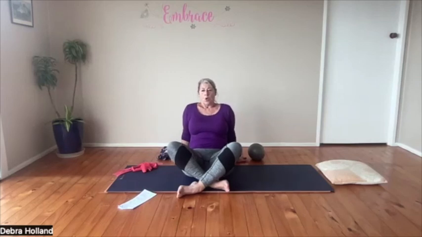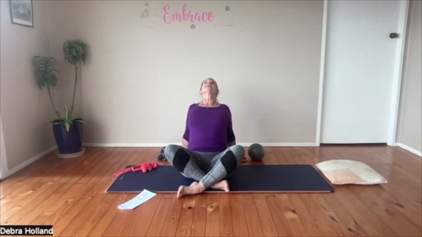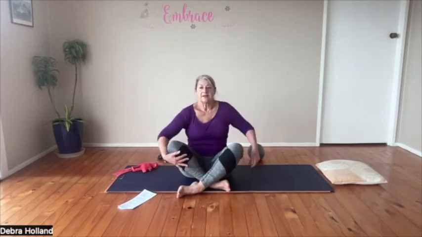One more time, pull the chin in to protect the neck, looking up, lift the heart, lift the ribs, draw the shoulders back, squeeze the shoulder blades together, a nice upper body stretch, and then just gently relaxing, coming into center, and you finish.